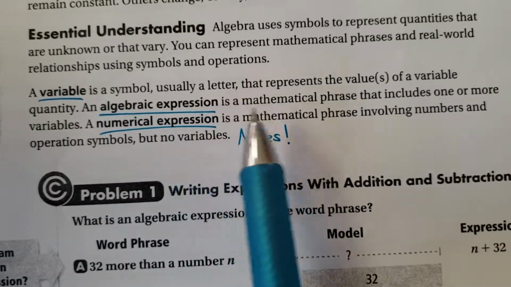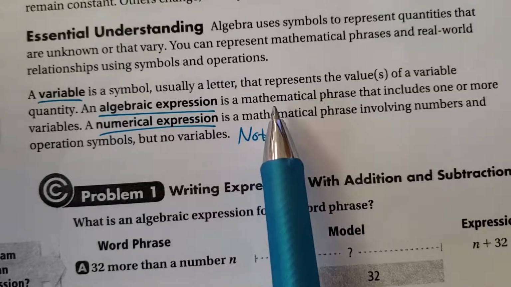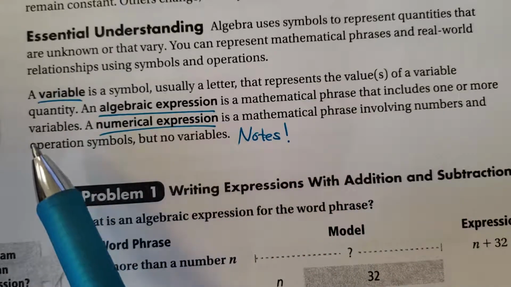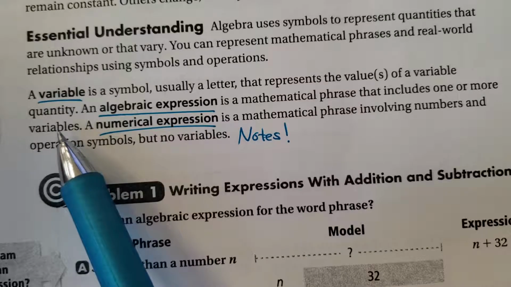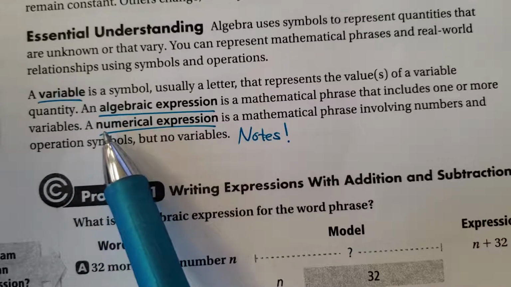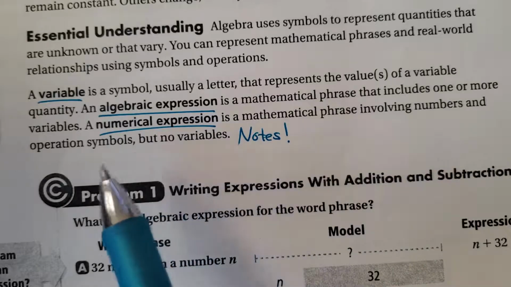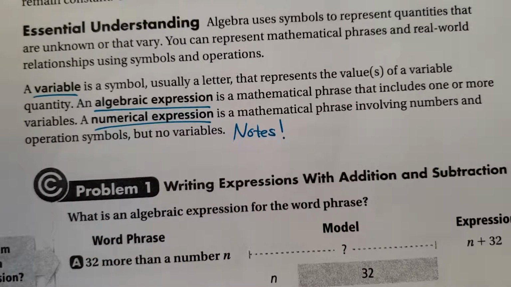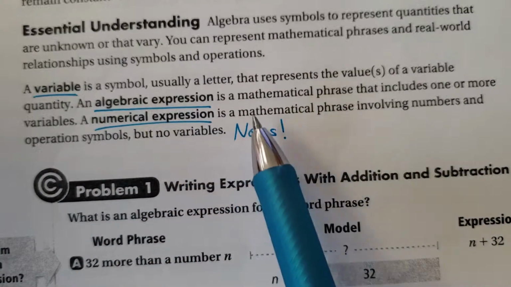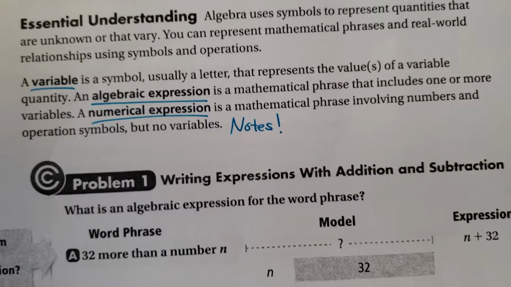An algebraic expression is basically a math sentence, plus, minus, multiply, divide, with one or more variables. You have at least one variable for it to be algebraic. For it to be numerical, it's just numbers. So it's a math sentence with just numbers, no variables. So write that down in your notes if you did not in class.